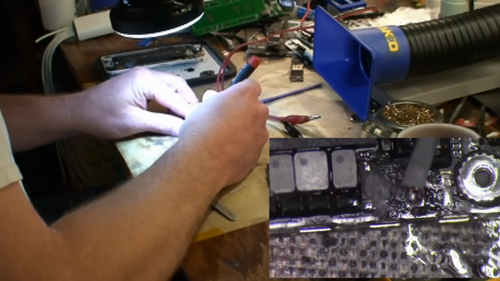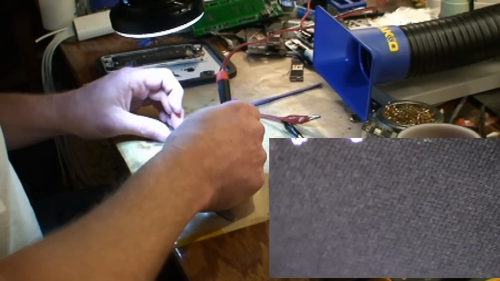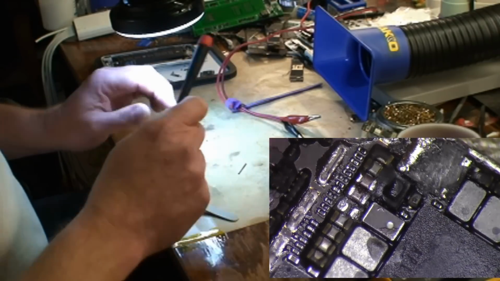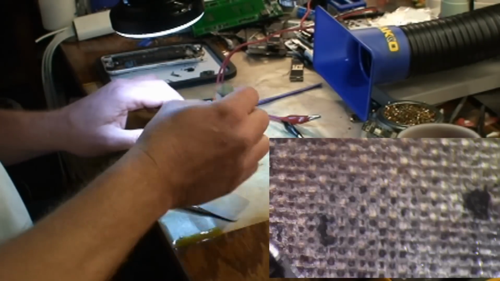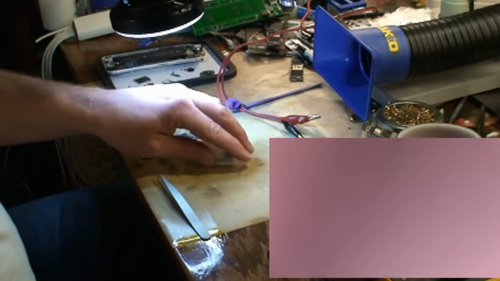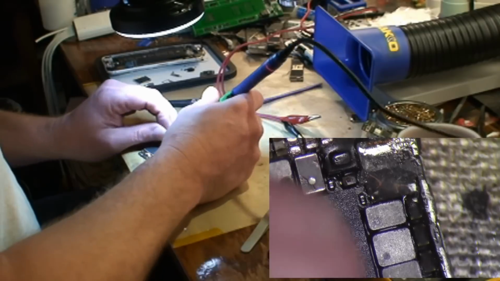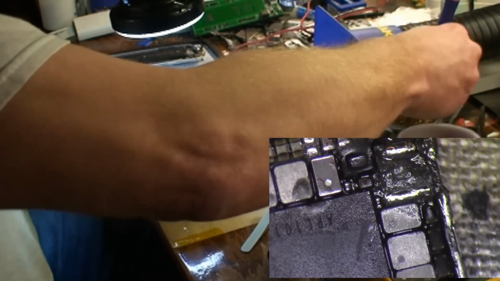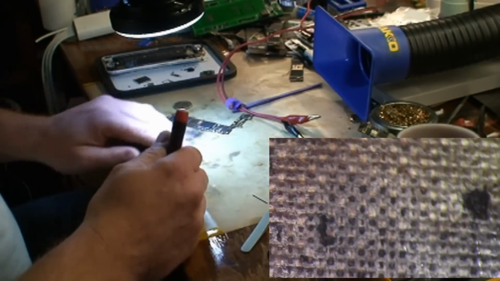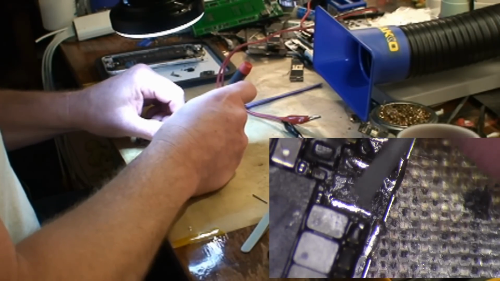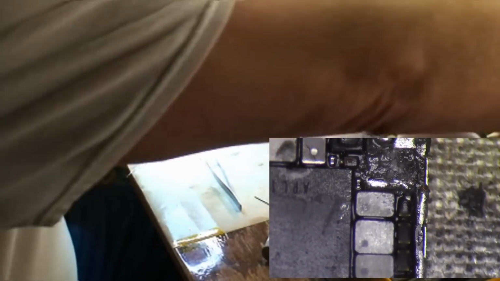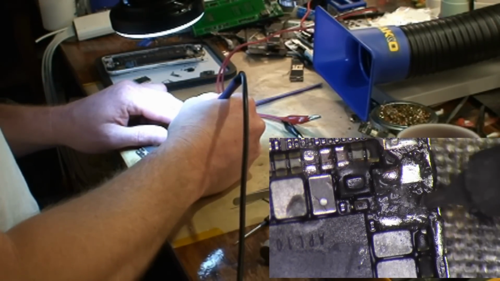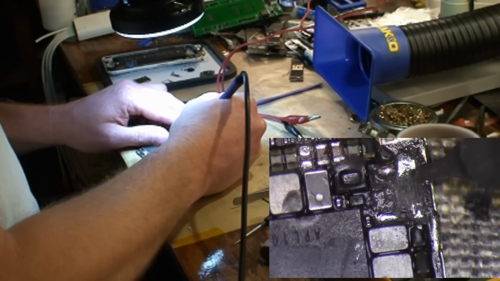Yeah, we don't have enough of that coil off there. Try to get the rest of this coil off here.